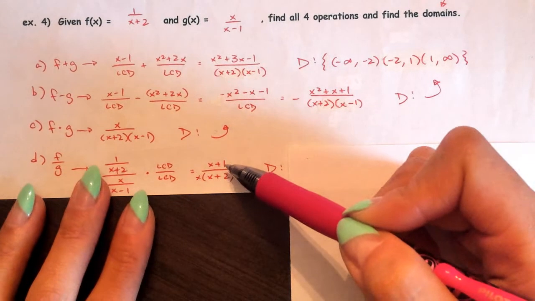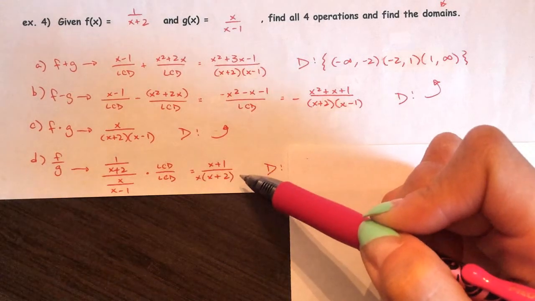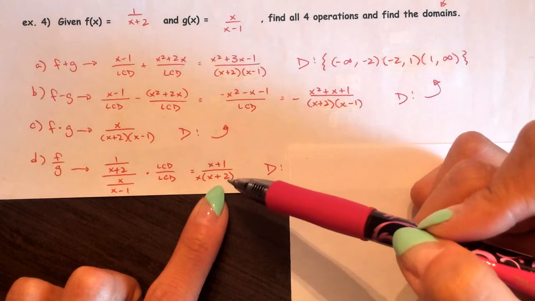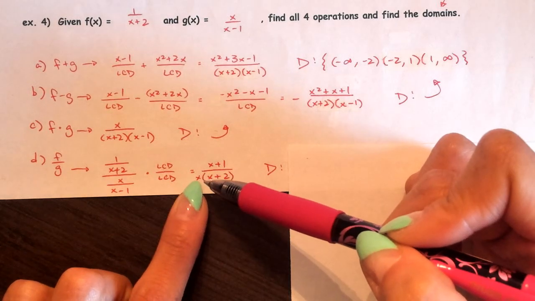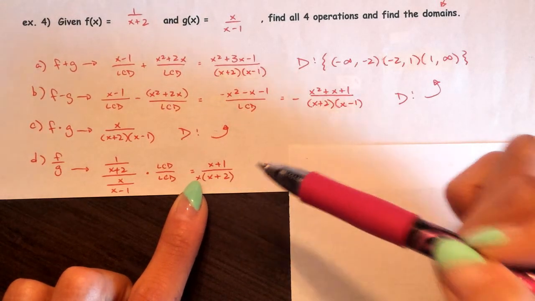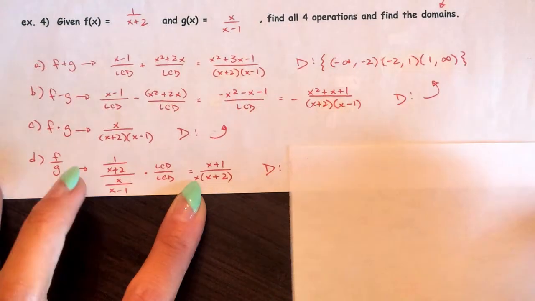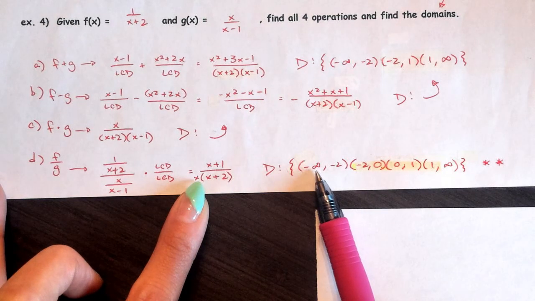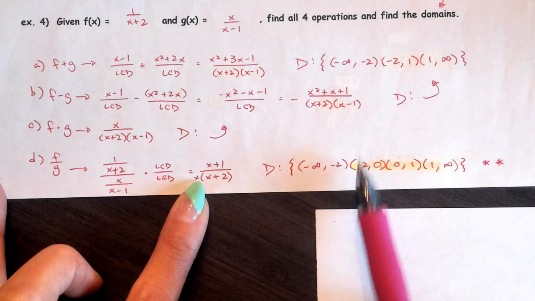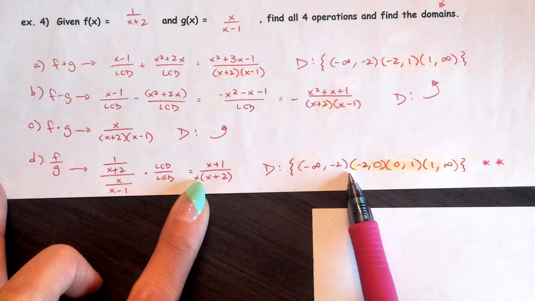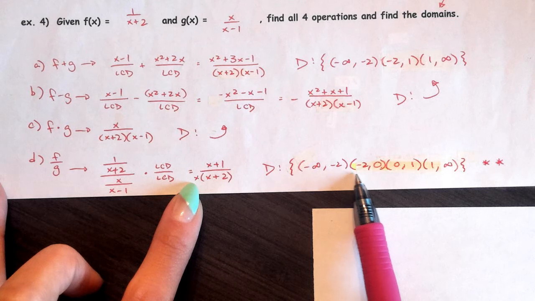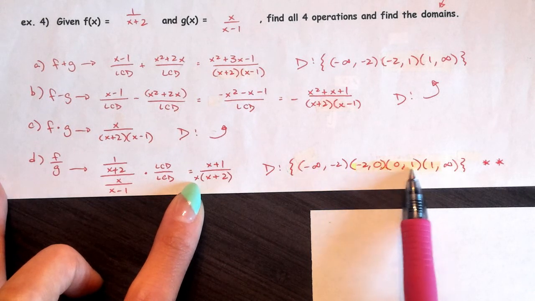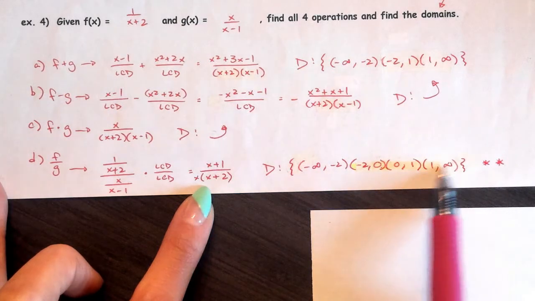But now I look at my final answer for division. I can't have a negative 2. Okay, I already had that. And then I can't have a 0. So there's 3 numbers now that I can't have in my domain. So I write that. I go from negative infinity to negative 2. I skip over the negative 2 just like this. And then I can't have 0. So then I go to 0. I skip over the 0. And then I go to 1, and then I skip over the 1.